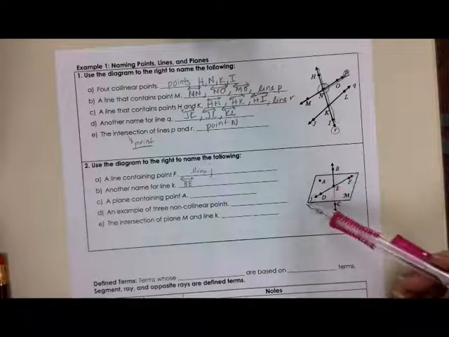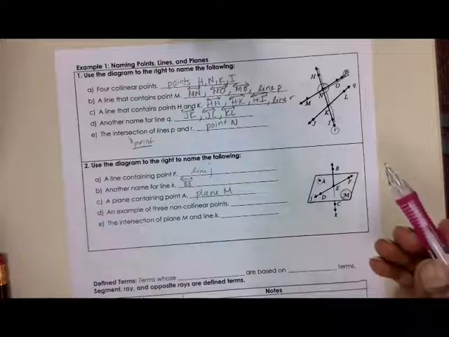A plane containing point A. So if we look at this, this is a plane, right? And this is A, so this would be plane M. Because remember, we name planes by their upper script letter. An example of 3 non-collinear points. It means they're not in a straight line together. So that would be points B, A, and D. See, B, A, and D are not in a straight line. D's on this line, B's on this line, and A is in the plane.